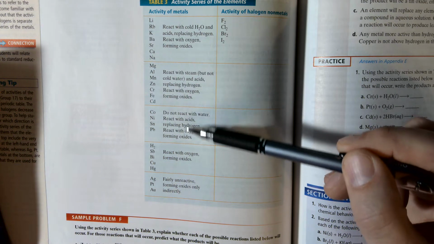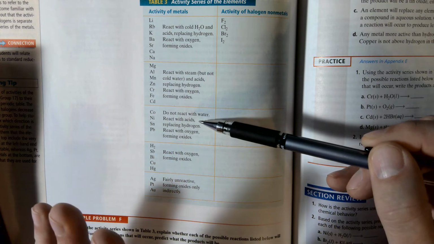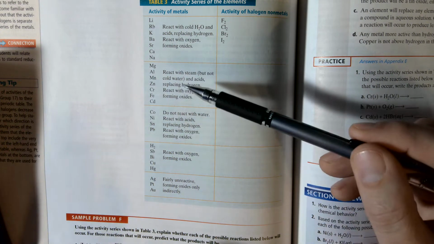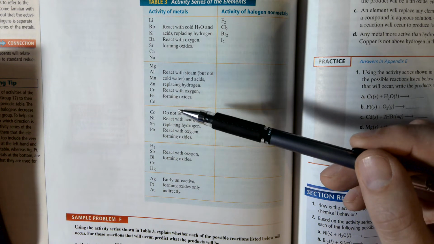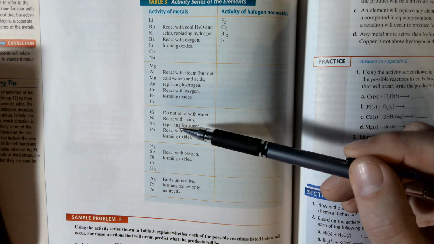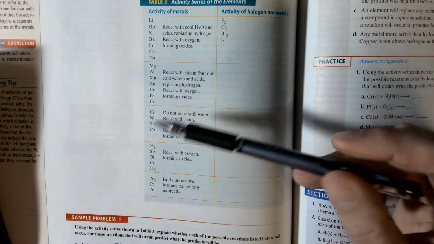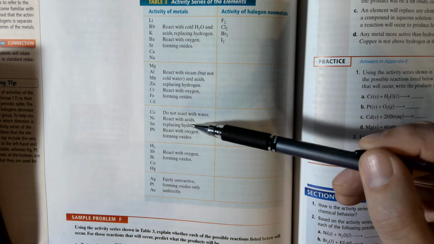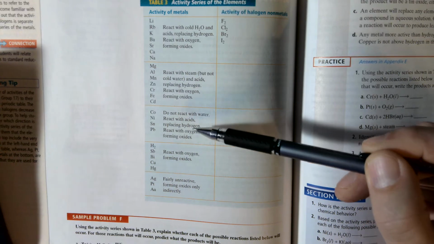This third group, let's see what's changed again. Do not react with water. So water's out. If any of these drop in water, nothing happens. If we drop a chunk of cobalt in water, nobody has to wear goggles, nobody has to stand back, nobody has to call their parents and say why they lost an eye. Nothing happens. If you take a nickel and drop it in water, you don't have to run and jump behind the nearest bush. Nothing happens. So nothing with water. They will react with acids, replacing hydrogen.